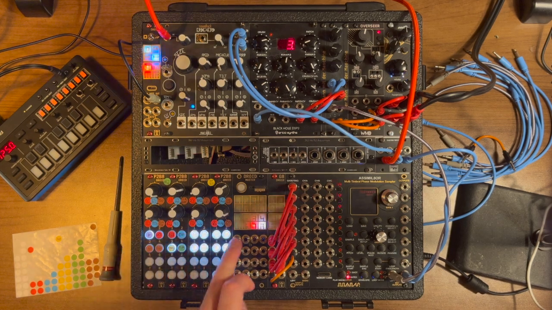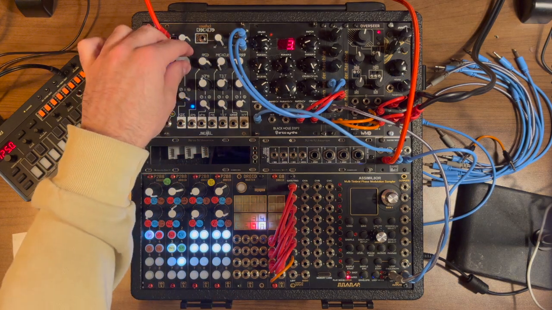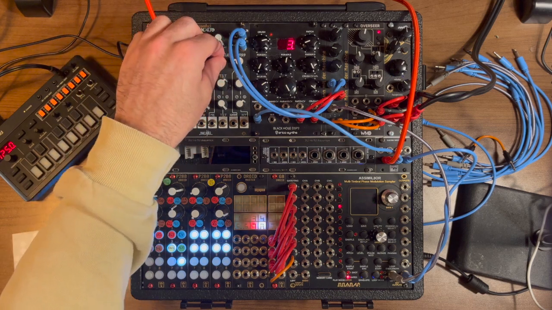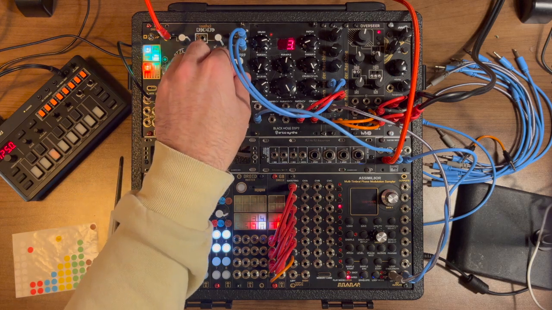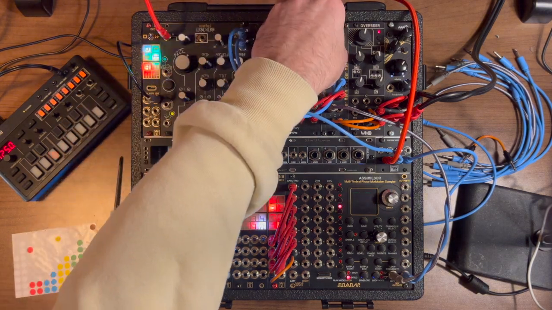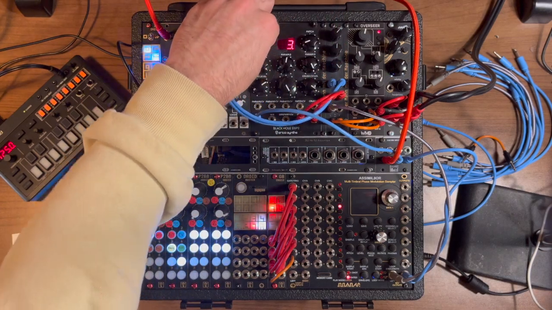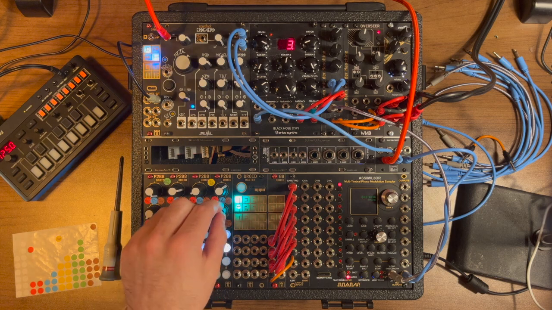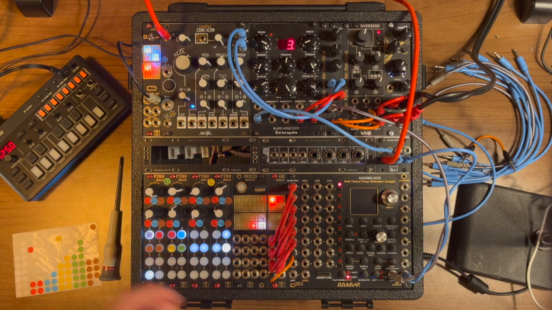But yeah, as you've seen before, you can select all 8 channels and change the length for all of them at once. I just re-enabled quantization, so it's a more musical melody.